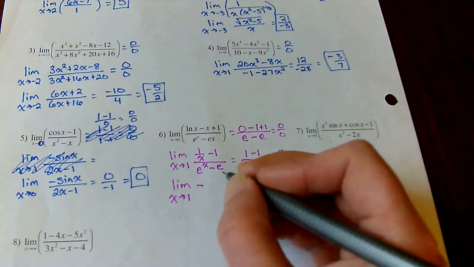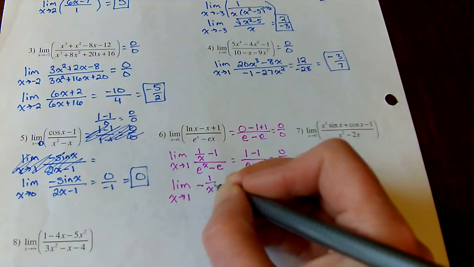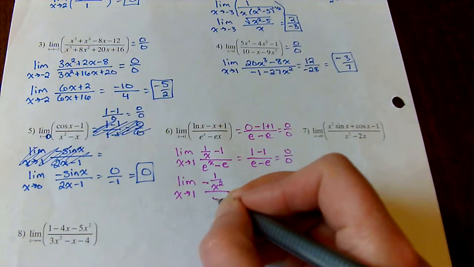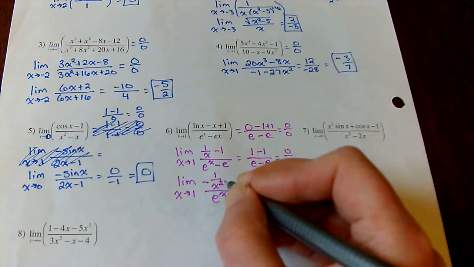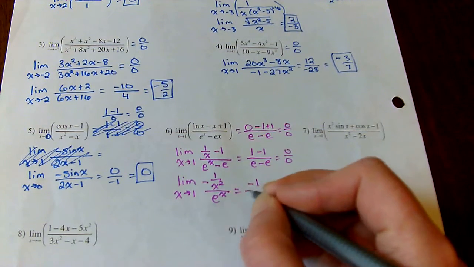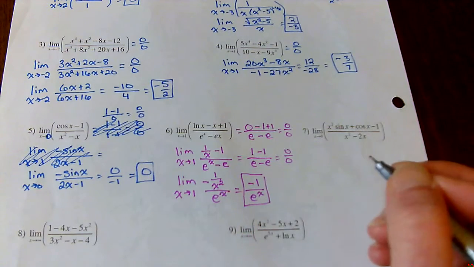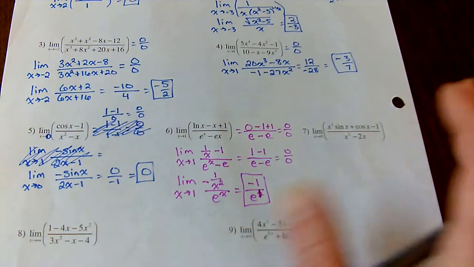So I get negative x to the negative 2, which would be 1 over x squared. The derivative of negative 1 is 0. Derivative of e to the x is e to the x. Now let's plug in 1. 1 squared is 1, so I get negative 1 over e to the 1, sorry, I forgot to plug in that. That is an okay answer.